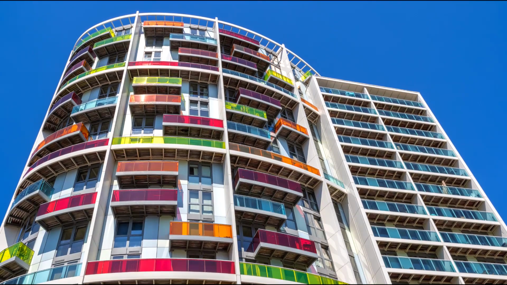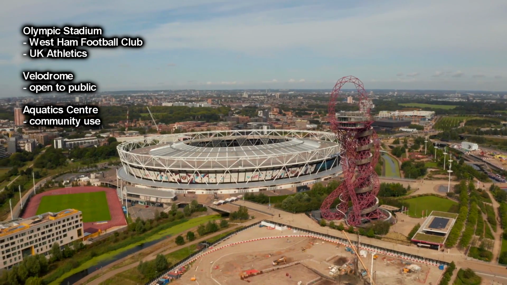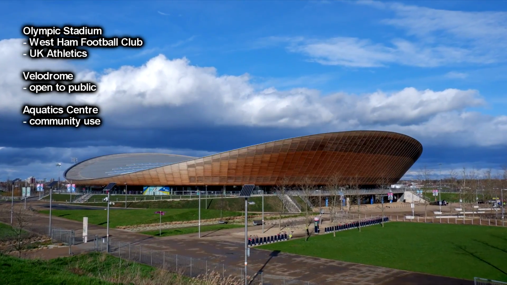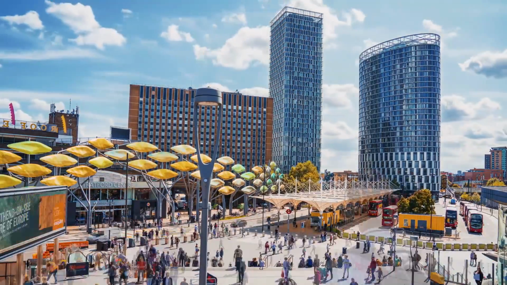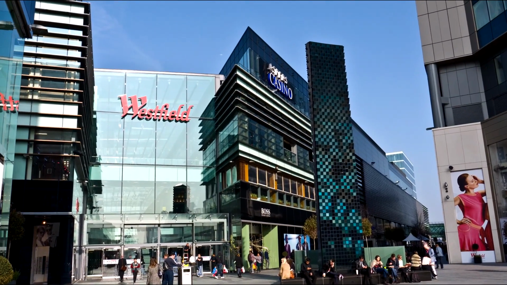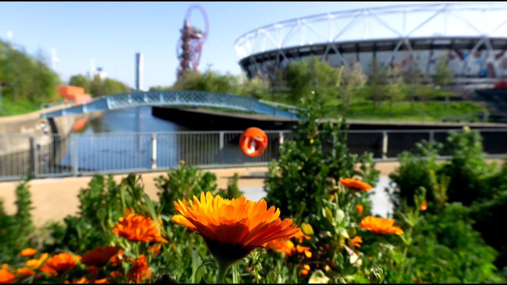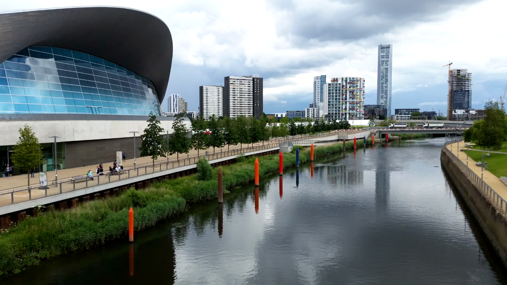When looking at the London case study, this has created lots of homes in the area. It's developed more sports facilities for the community to use, as well as increased transport links. This has also created lots of economic opportunities, such as employment, as well as changes to the environment, such as urban greening and increased parks, cycling and pedestrian routes.